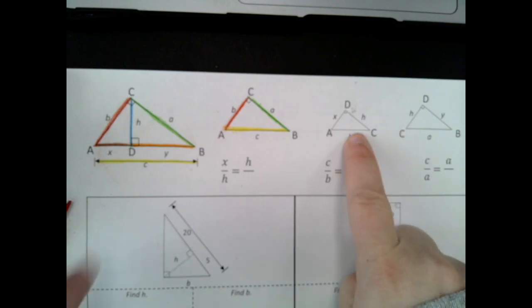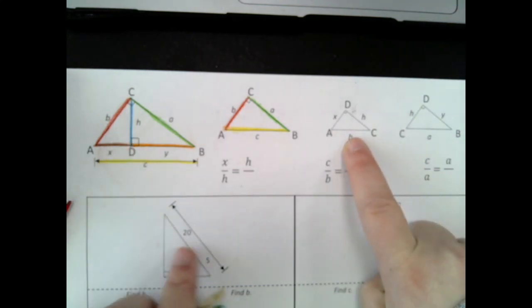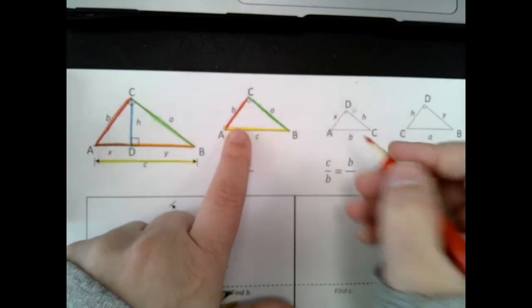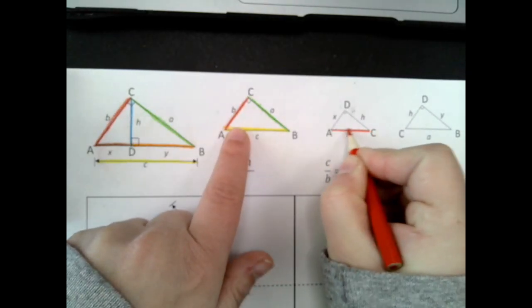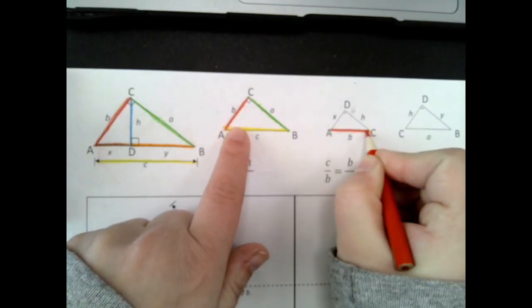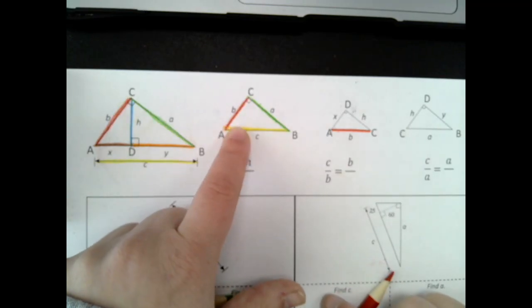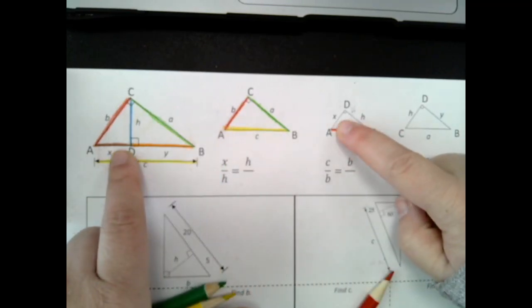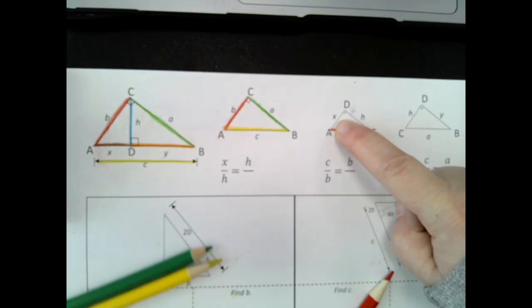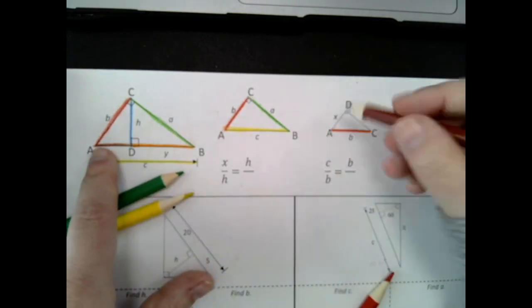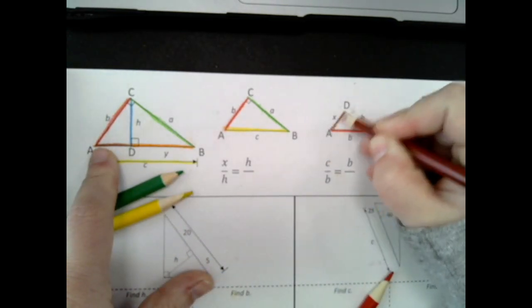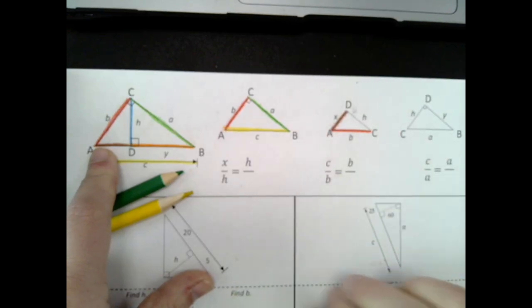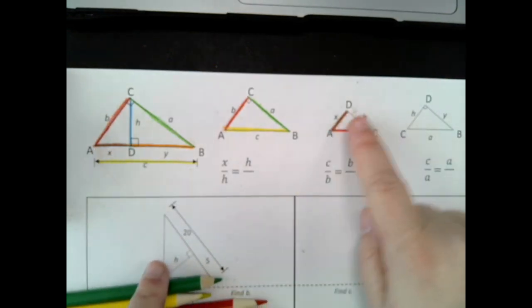Okay, this one is on the left side. So here again we have B. So I'm going to highlight that B in that red, but this time it's on the bottom. And then it goes with X, which I have as brown. And then H, which I have as blue.